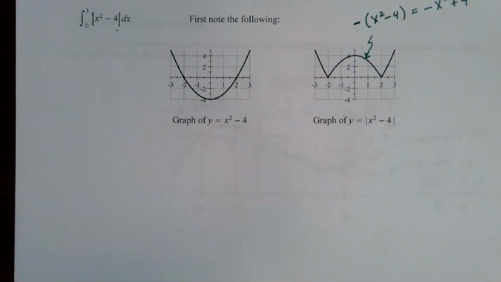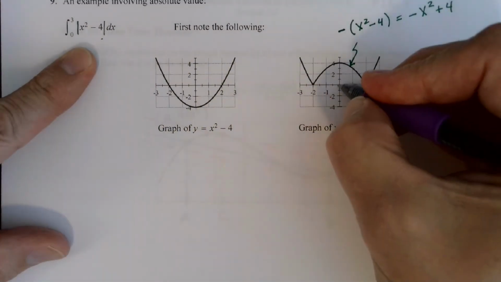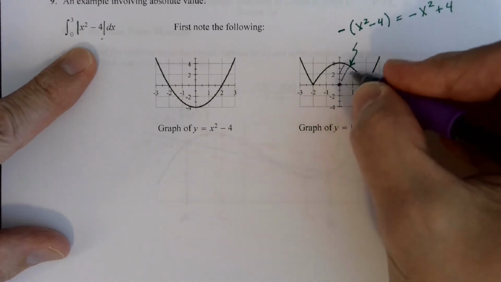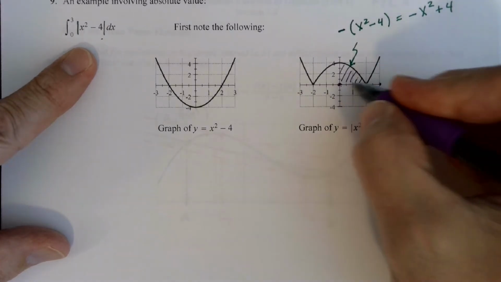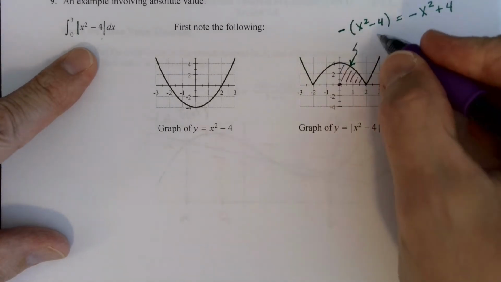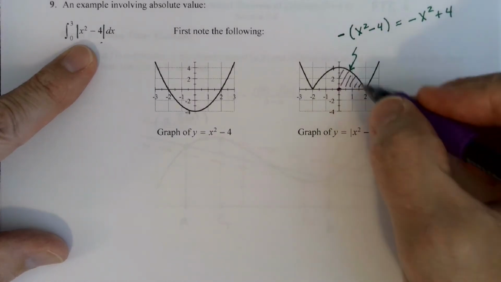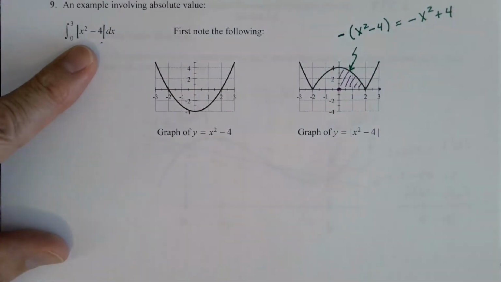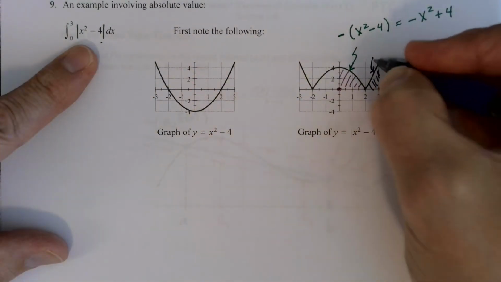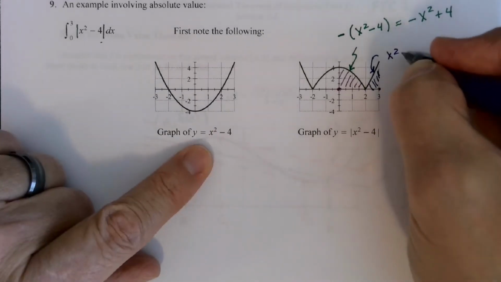So if I'm integrating this function from 0 to 3, notice from 0 to 2, this portion, I'm going to have to use the negative 1 times x squared minus 4 function to integrate. And then from 2 to 3, we'll be back to the original function. So this portion here is just equal to the original x squared minus 4.